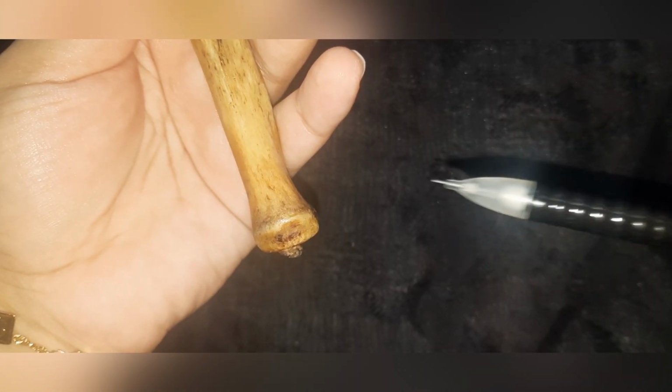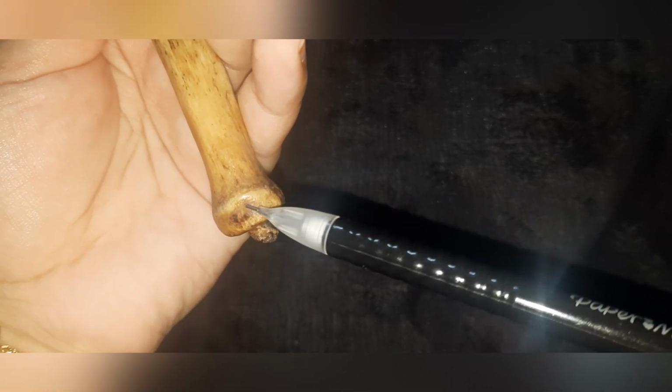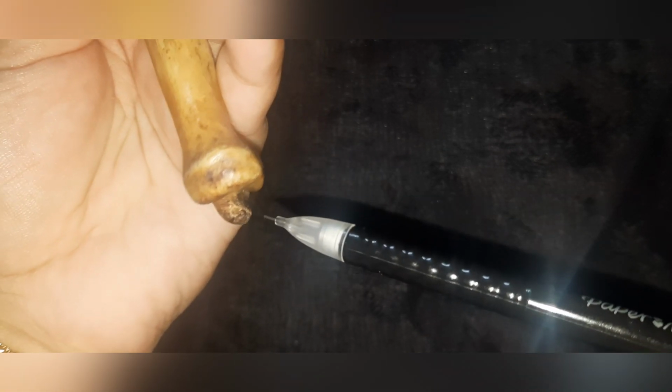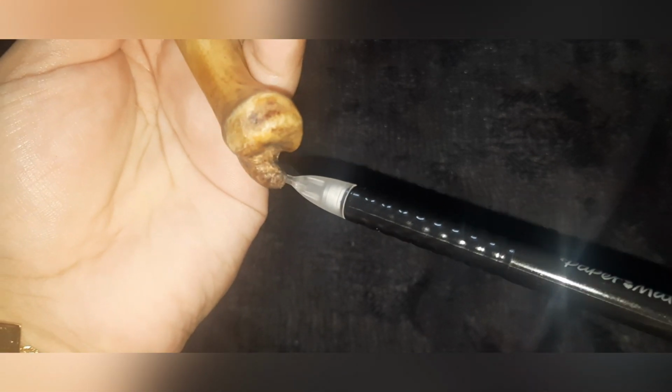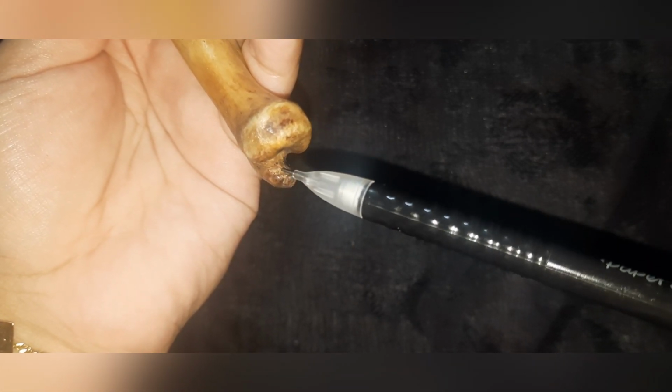Now coming towards the distal end or the lower end of the ulna, तो यहाँ पे you can see that the lower end of the ulna is actually shaped into a disc-shaped structure. This is known as the head of the ulna. और अगर आप पीछे से notice करें तो posteriorly यहाँ पे आपको एक process नज़र आएगा. This is known as the styloid process of the ulna.